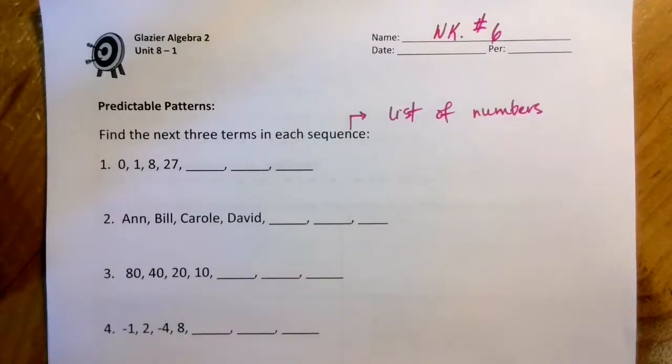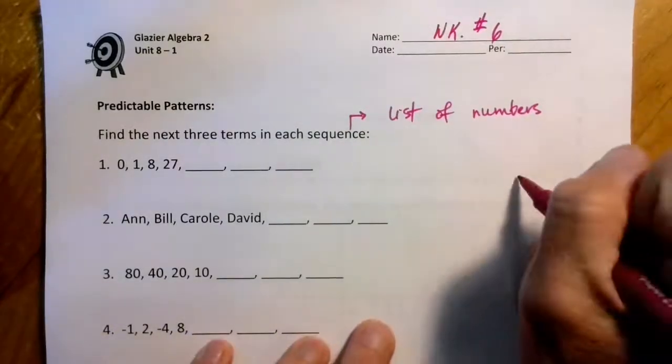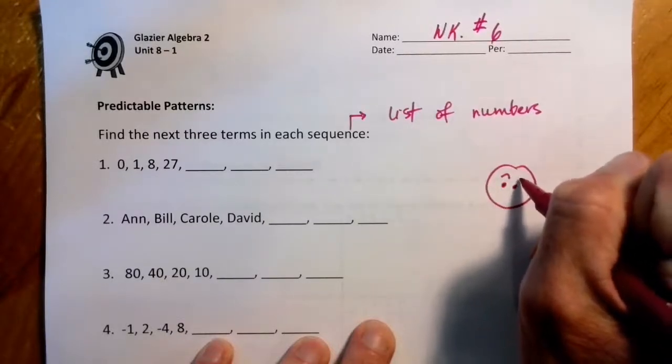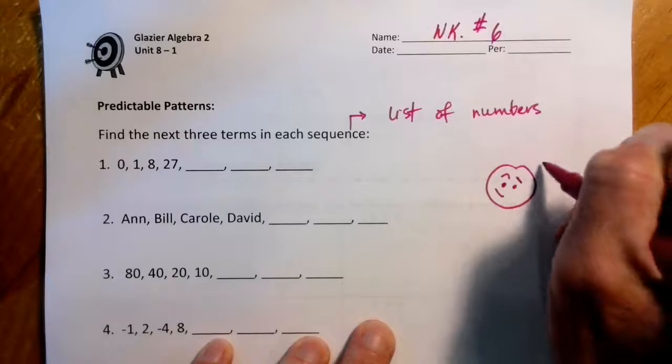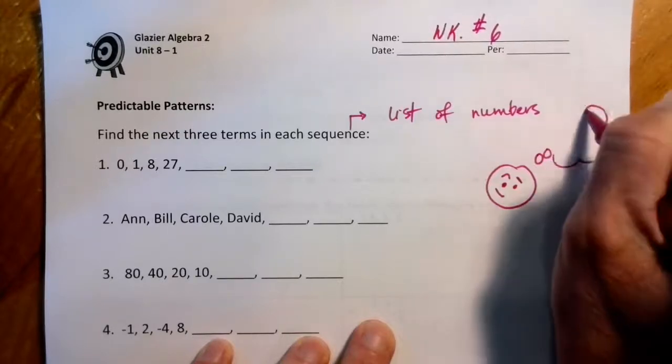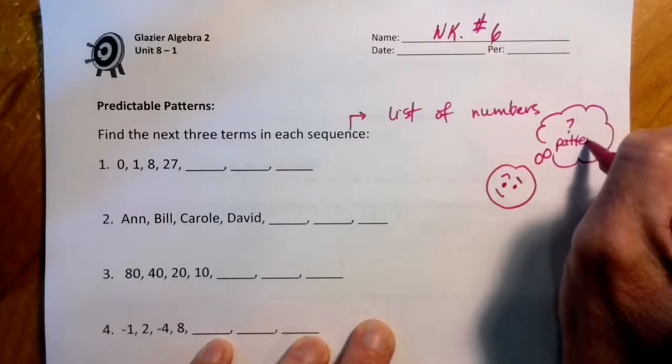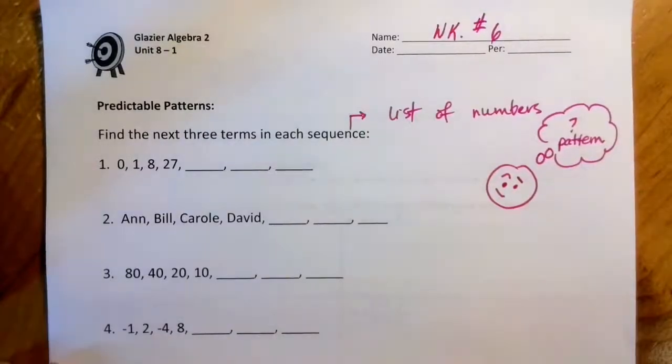And what we want to do is we are math thinkers. So because we're math thinkers, we always want to wonder, is there a pattern that we can find in these numbers? So pause the video and see if you can identify the patterns in numbers 1 through 4.